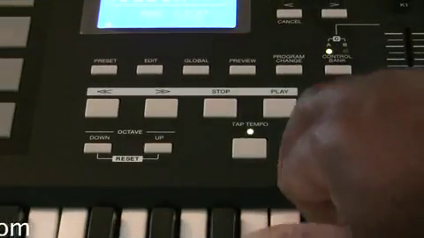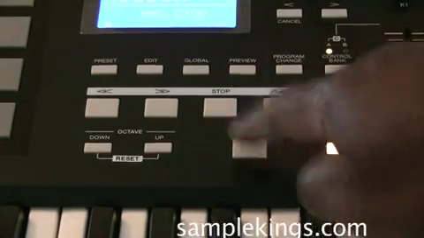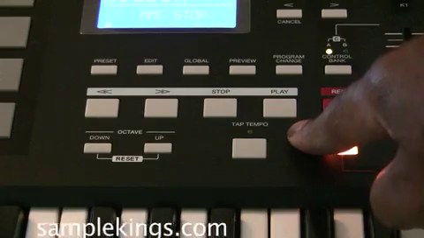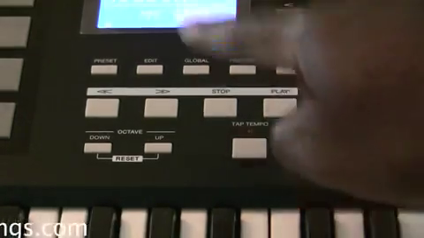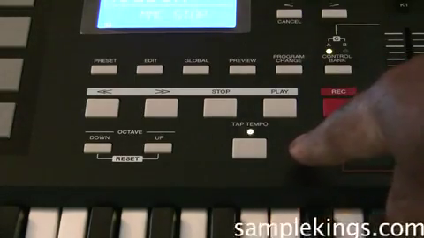Tap tempo. We can tap a tempo out. And it'll blink according to the tap, or fast. And you can blink, see that? We can set this tempo by just tapping it.